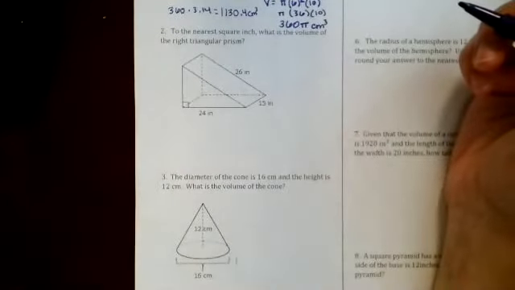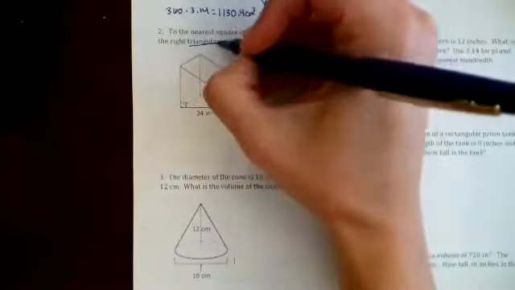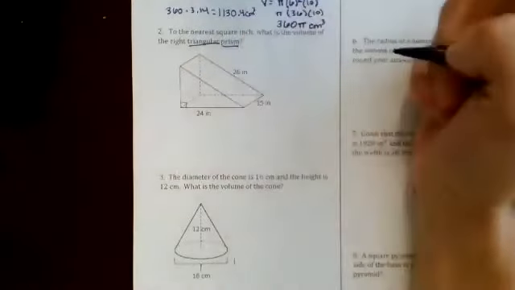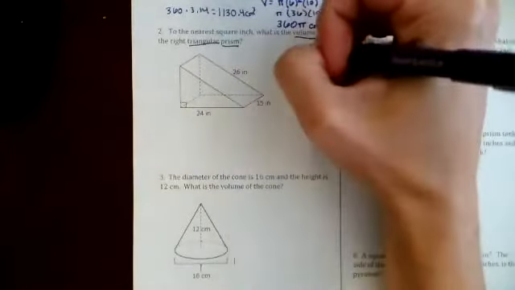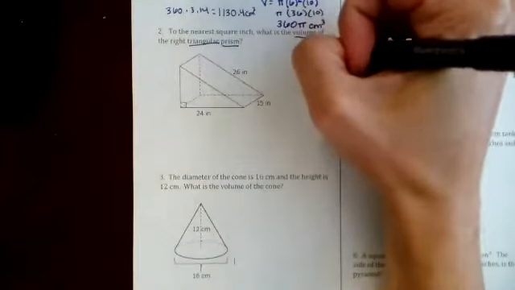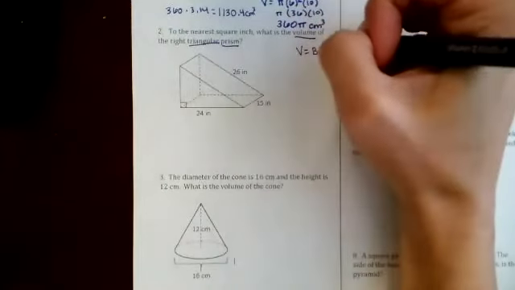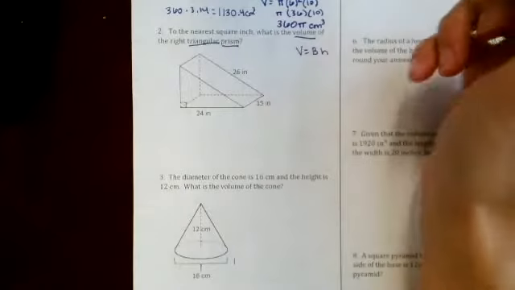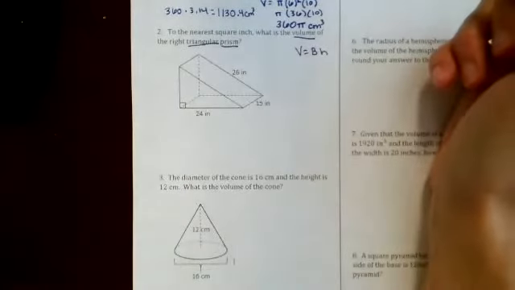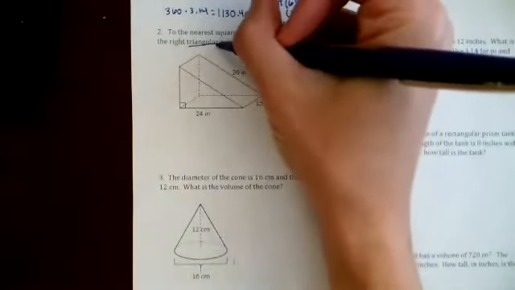Okay. Number 2, to the nearest square inch, what is the volume of the right triangular prism? So it's a prism, and we're doing volume. So volume is equal to the area of the base times the height. We have to be careful and make sure we name our pieces correctly. This is a triangular prism.